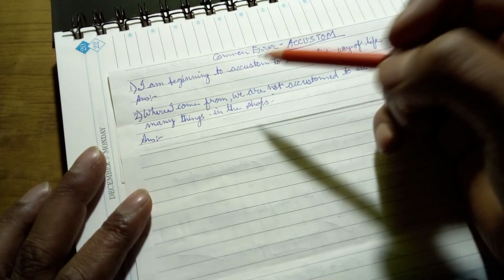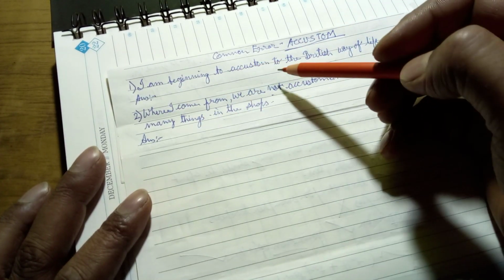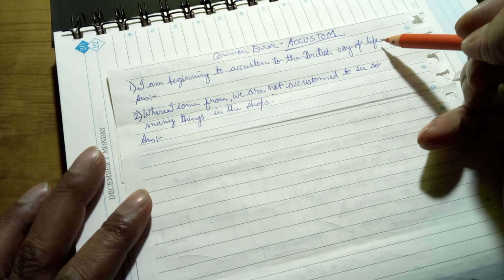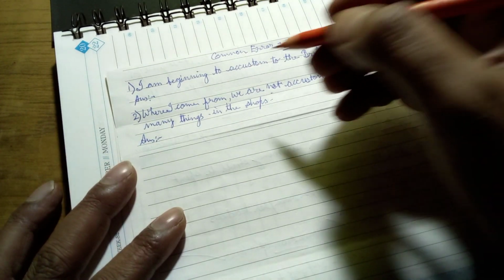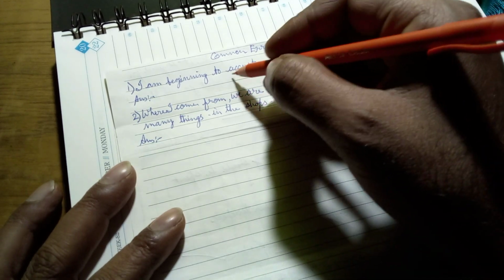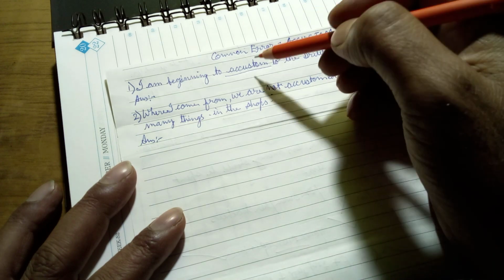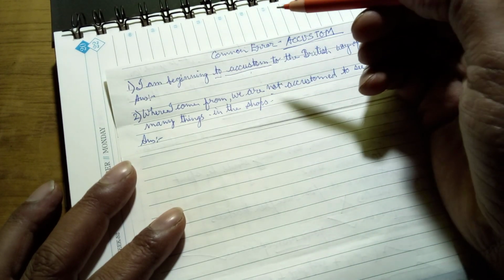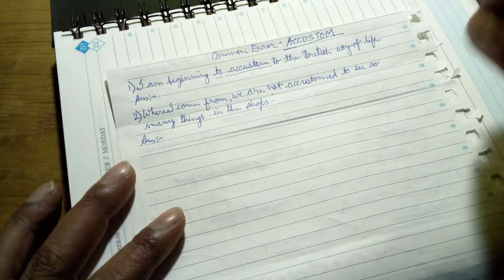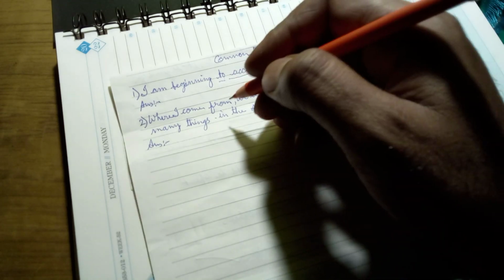The first example is: I am beginning to accustom to the British way of life. You can see here I use the word accustom, and before accustom the preposition is used.